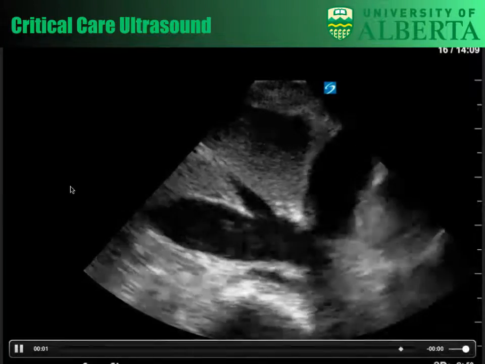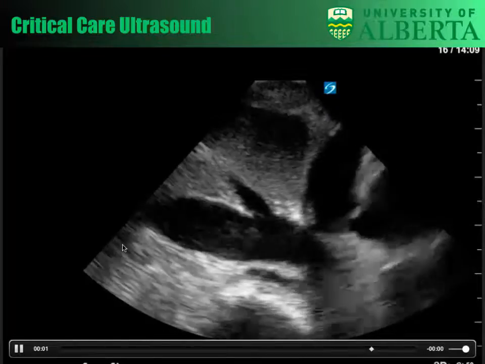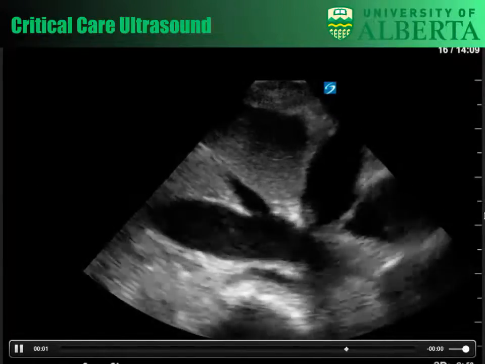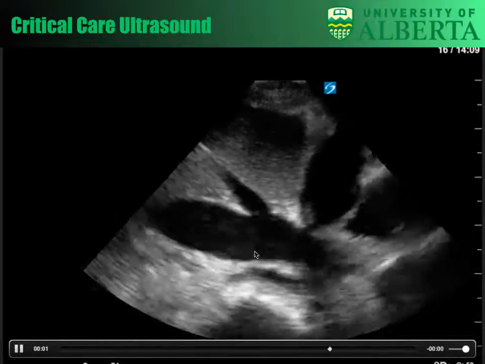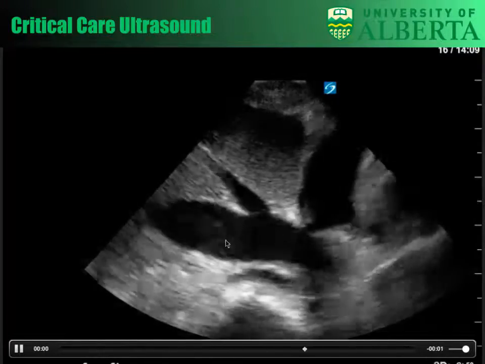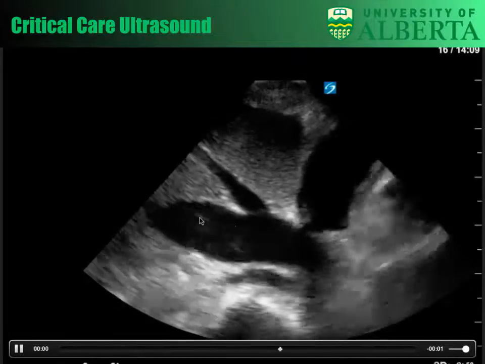Here's the IVC. Okay, so we see that distinct finding again of that plethoric IVC that's quite dilated. There's no measurement here, but this is normally around a centimeter, so it's over. I think this actually measured around 2.5 centimeters. And again, you're seeing that kind of smoke or stasis in the IVC, and not much fluctuation there.